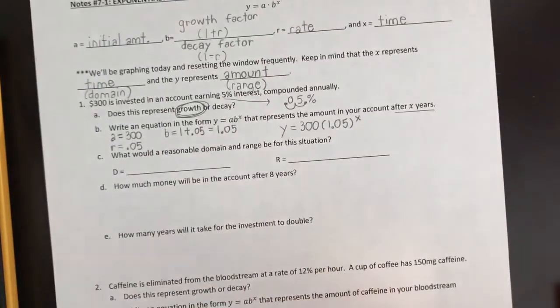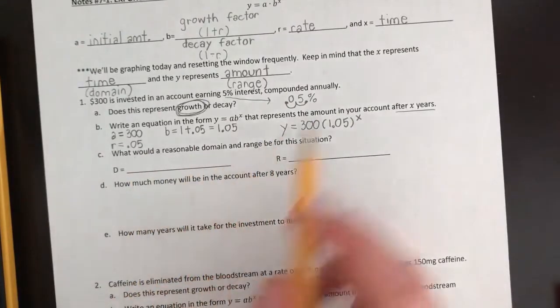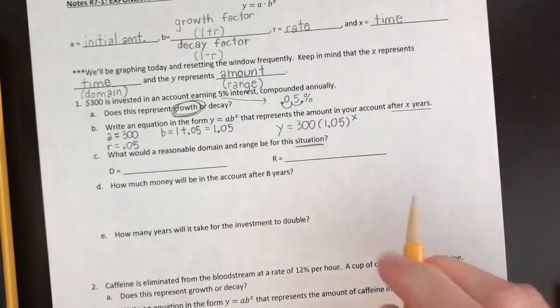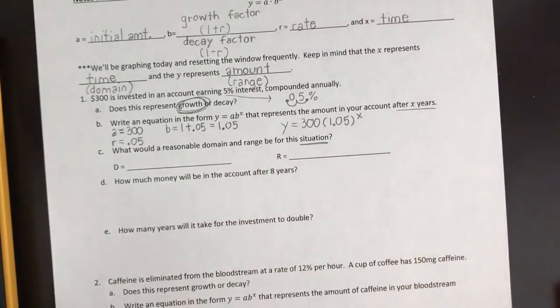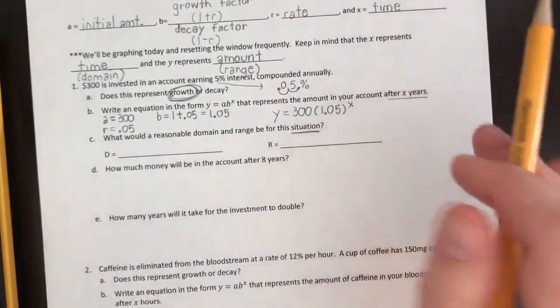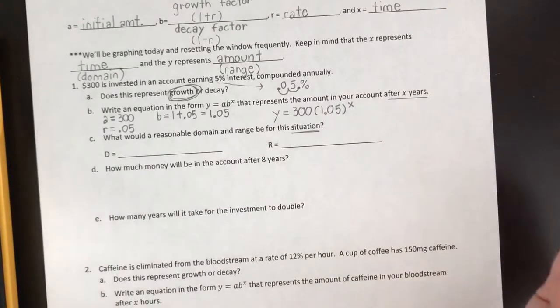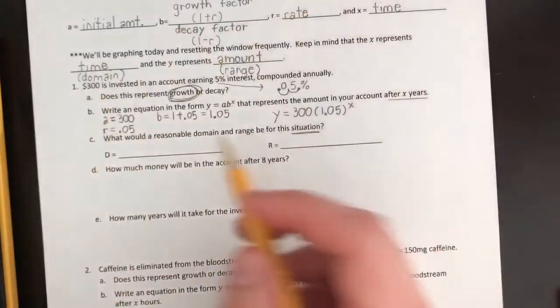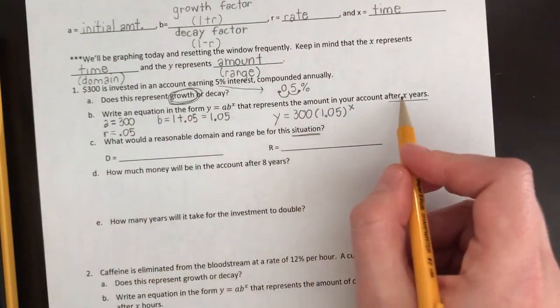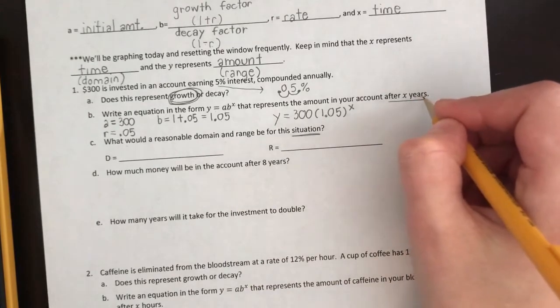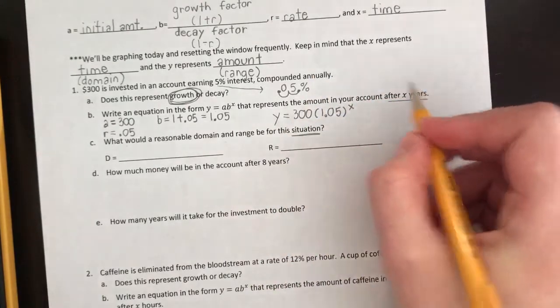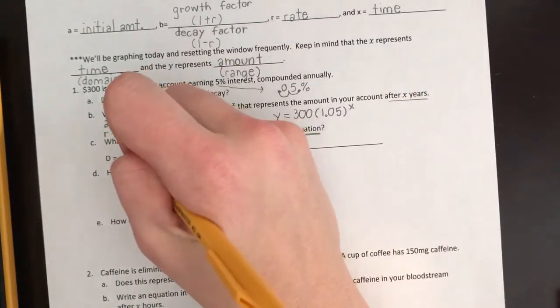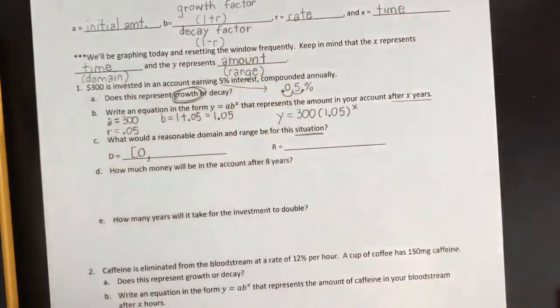This one seems to trip students up, but don't let it. What would be a reasonable domain and range for this situation? Y'all, there are going to be as many answers as there are students, okay? This is an opinion-based thing. There's no right or wrong answer unless you do something absolutely obnoxious. So let's talk. Okay, the domain always represents time. So in this situation, what are we talking about? We're talking about time is years. The years money is in an account. So obviously time can only start at 0. We can't have negative time ever. So this will always pretty much start at 0.